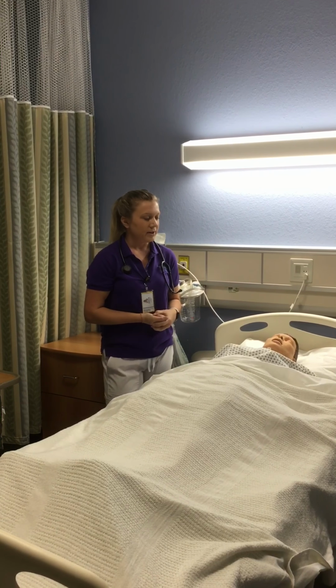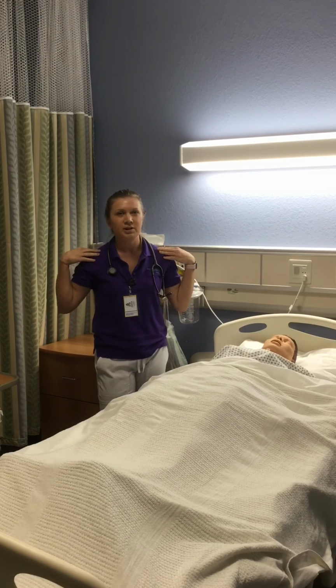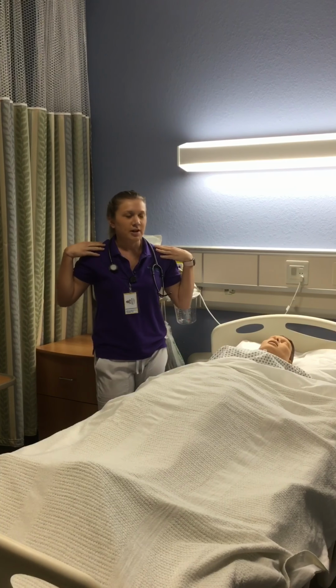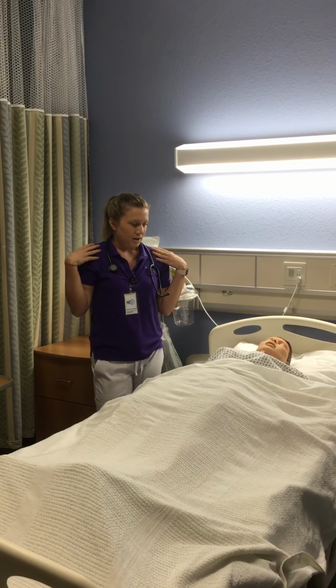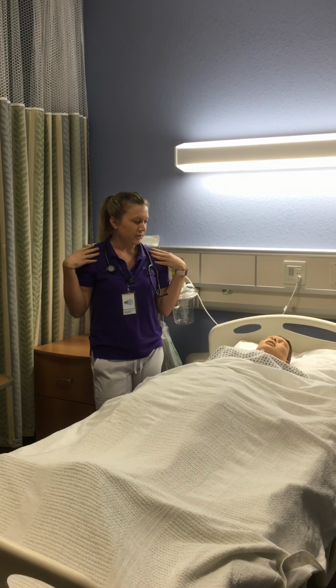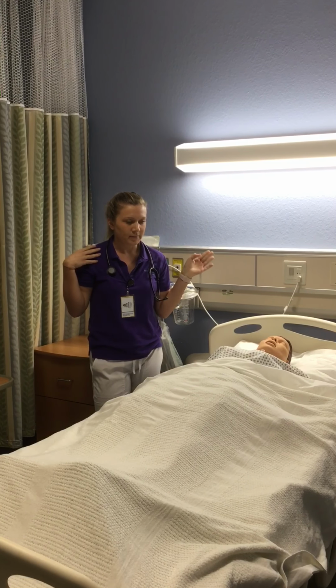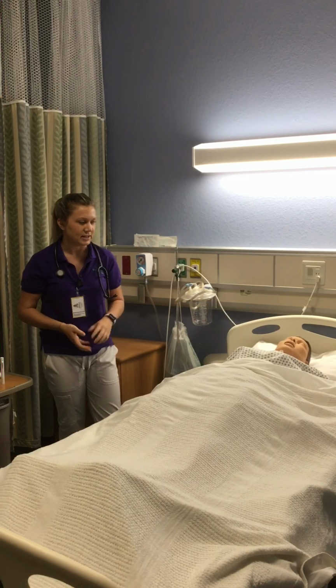Cranial nerve number 11, you can assess their shoulder. They should be able to shrug their shoulders up, so you would press against it. And that would conclude the cranial nerves. So I would then move on to my head to toe assessment.